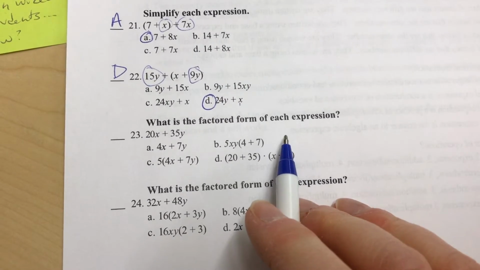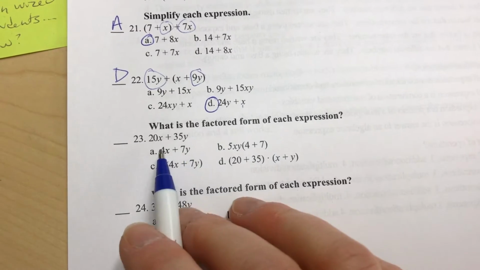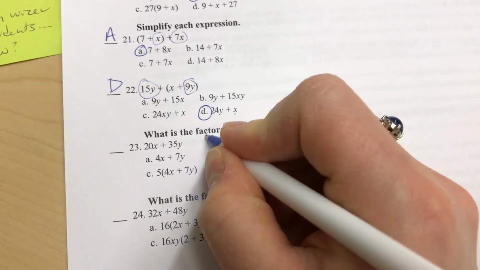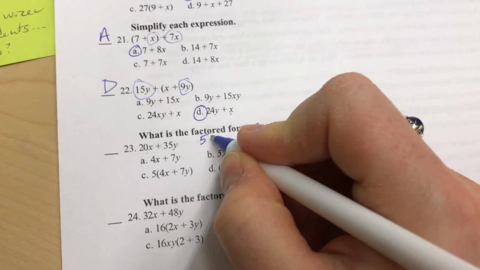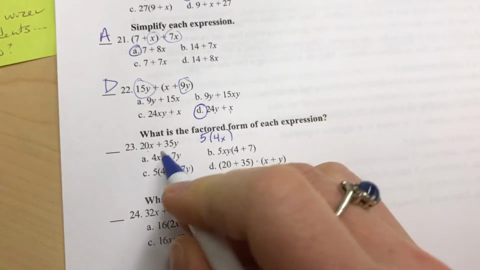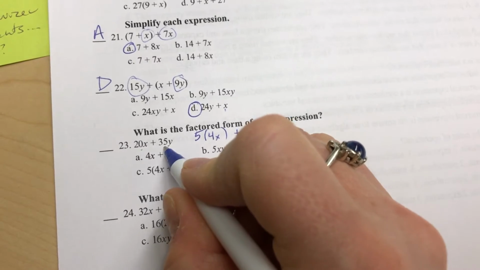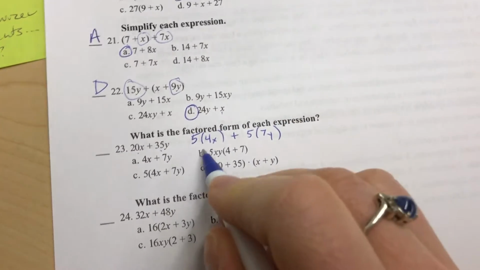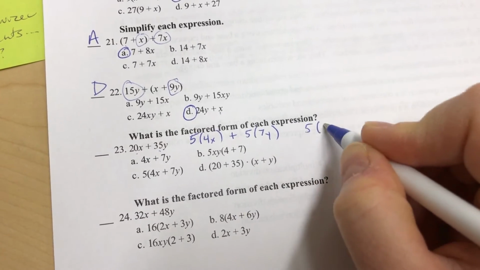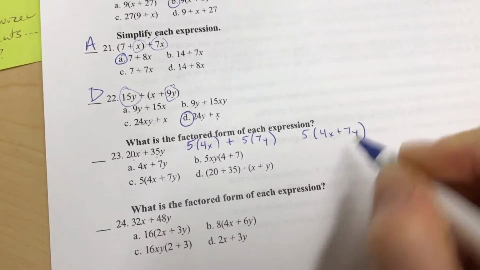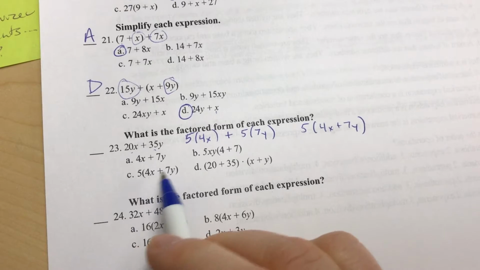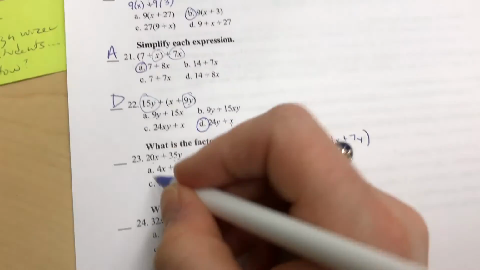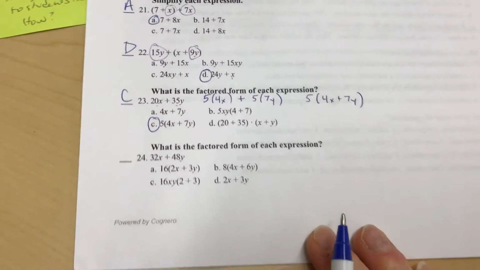What's the factored form of each expression? So we have to think greatest common factor. I'm thinking it's 5, right? So 5 times what is 20? 5 times 4x plus 5 times 7y. So 5, and then in parentheses, 4x plus 7y. 5 times 4 is 20. 5 times 7 is 35. It's got to be C.